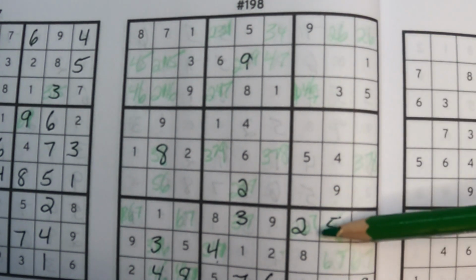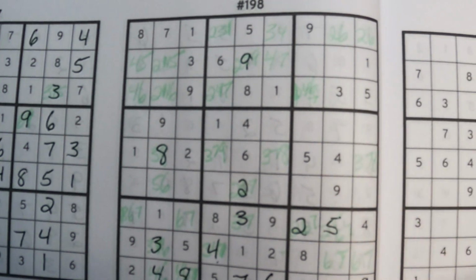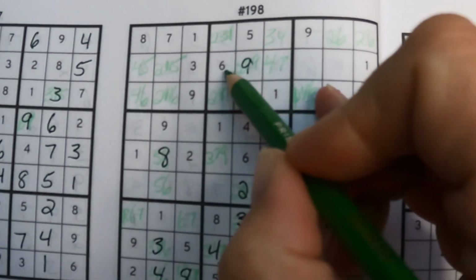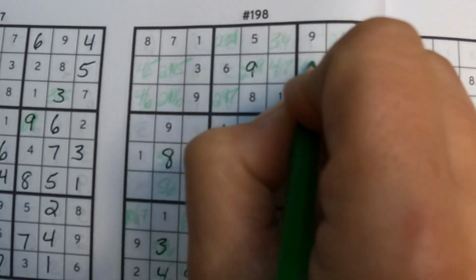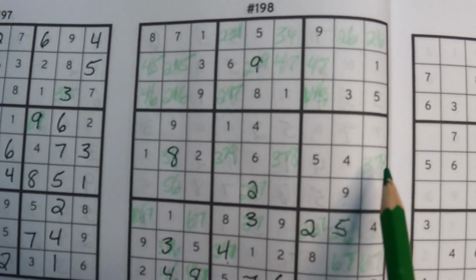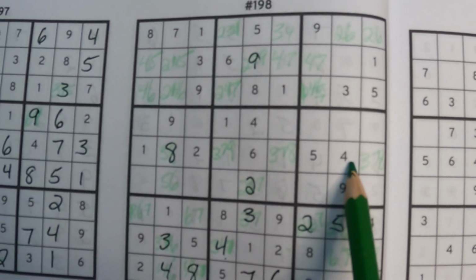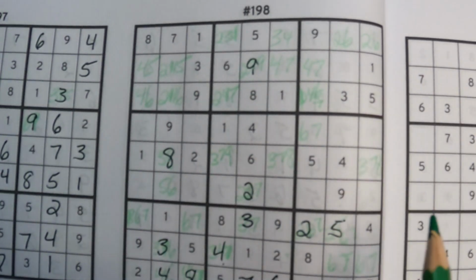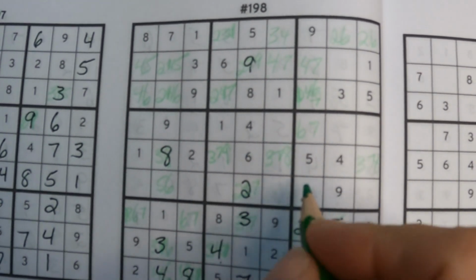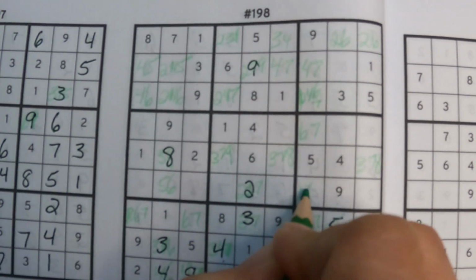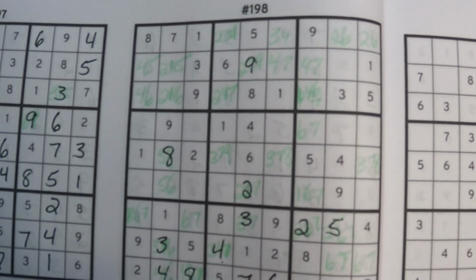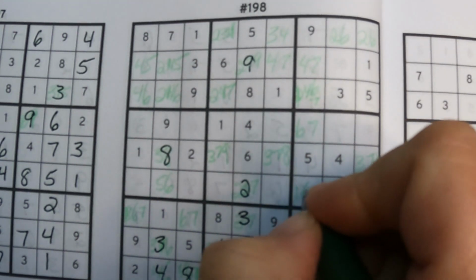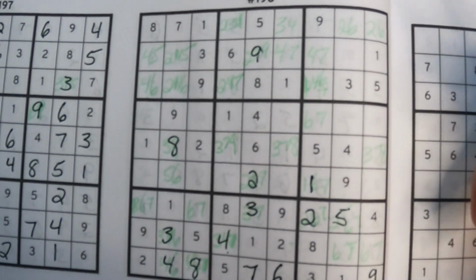If we look at this column, we're missing 1, 4, 6, and 7. We've got the 1 here and a 6 here, so 4, 7. We've got the 4 here and the 1, so 6, 7. And that 4 makes this 1, 6, 7. So it looks like the only place in that column our 1 can be is here.